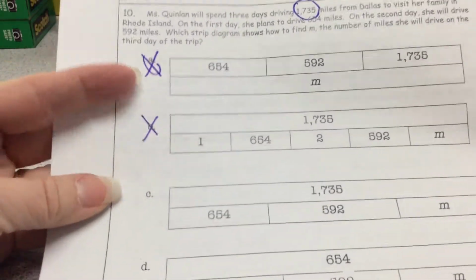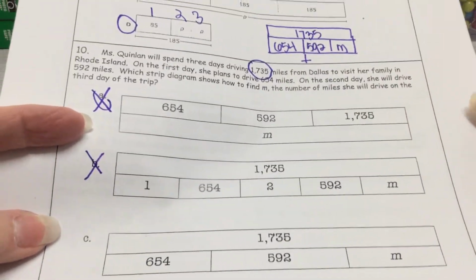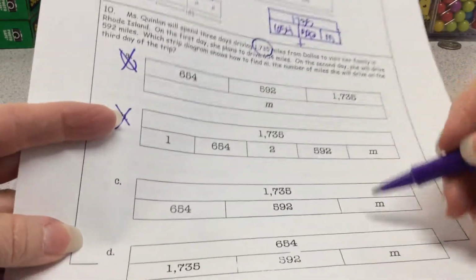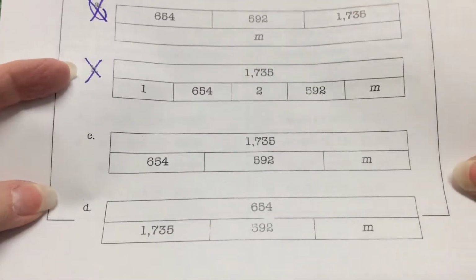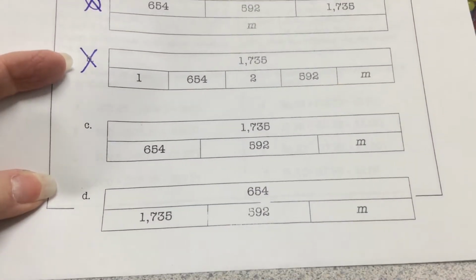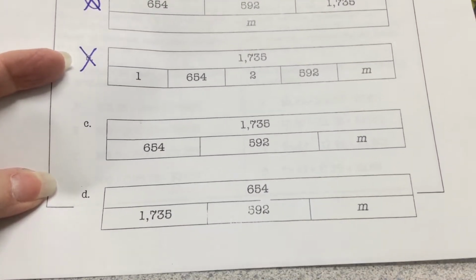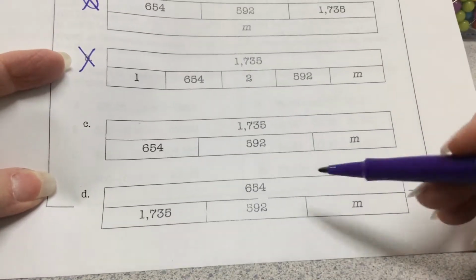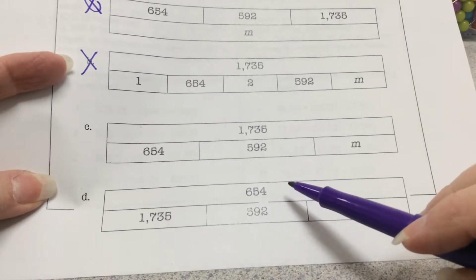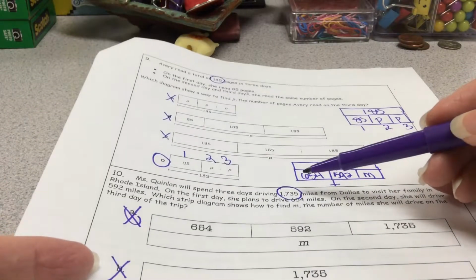those 2 days. C looks just like my model I drew, but I'm going to go ahead and take a look. That could be it, but I'm going to look at D. Now D, when I read my model, your strip diagram should tell a story. And you should be able to solve a problem without even knowing the word problem, just by looking at your strip diagram. This says 654 is my whole, the total amount she drove. And we know that's not true because it says she drove 1,735. So I know it cannot be D.